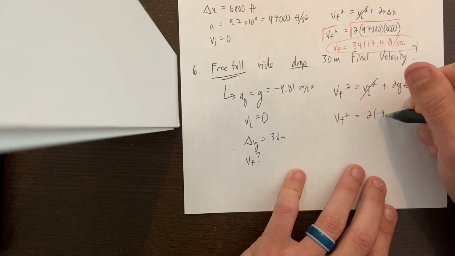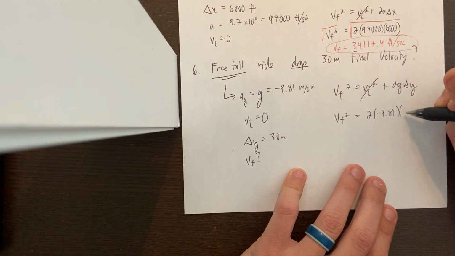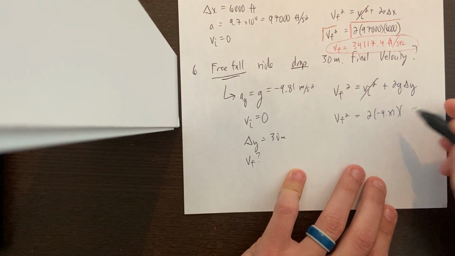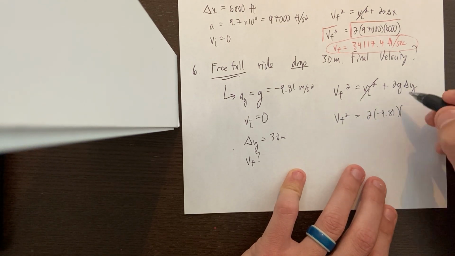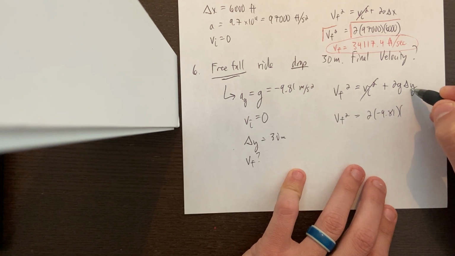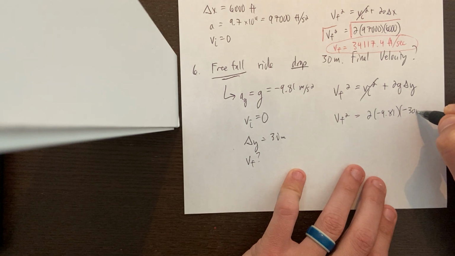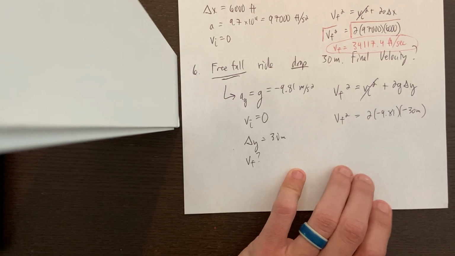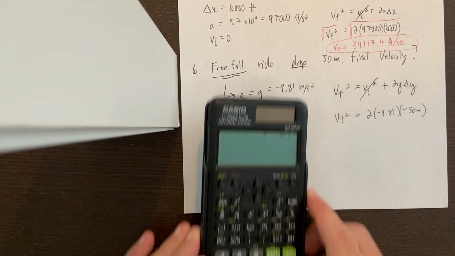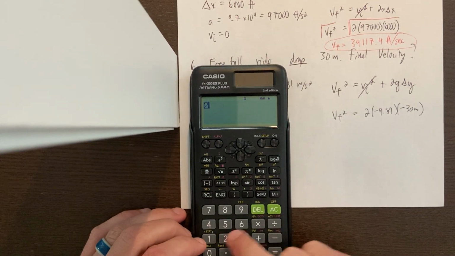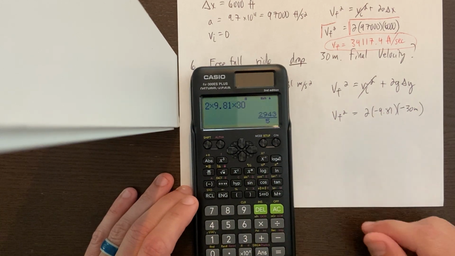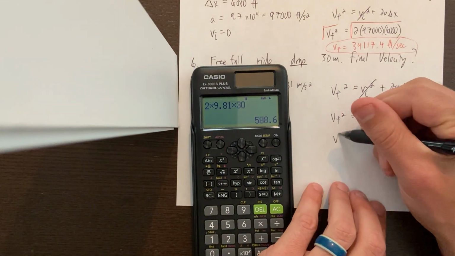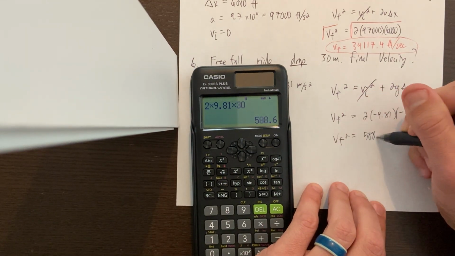I have 2 times negative 9.81 times delta Y. So what do I need to do here? Since this is VF squared, this entire right side should be positive. The only way it's going to work out that way is if I understand displacement as the change in position from start to finish, which would be negative 30 meters in this problem, dropping 30 meters, correct? So we'll get our calculator out. We'll start typing in 2 times 9.81 times 30. Why did I not include the negatives? They don't make a difference. Not in this problem. So we get VF squared equals 588.6.